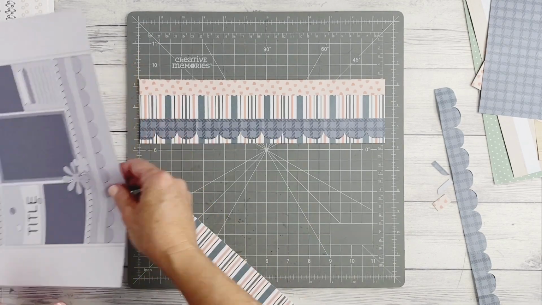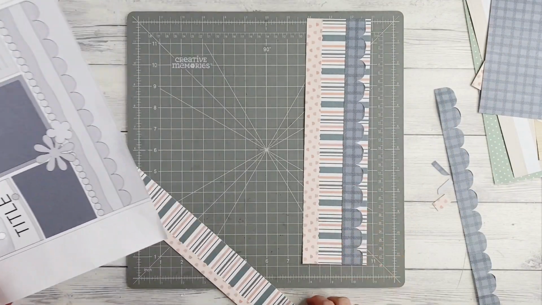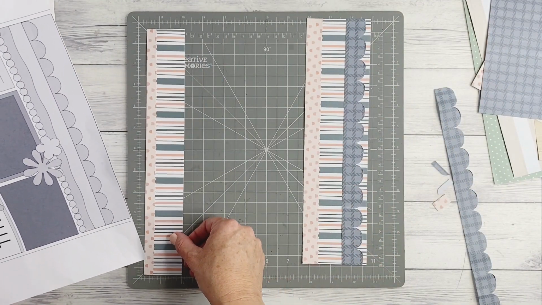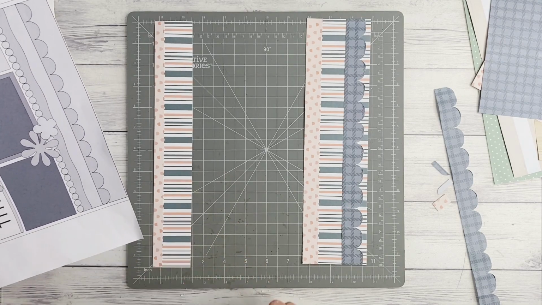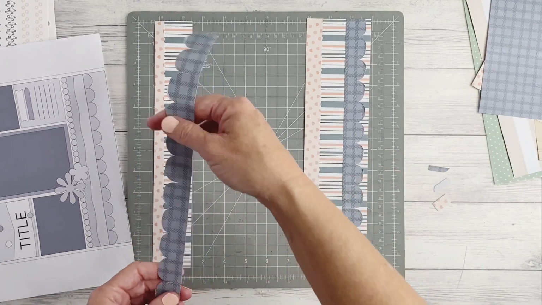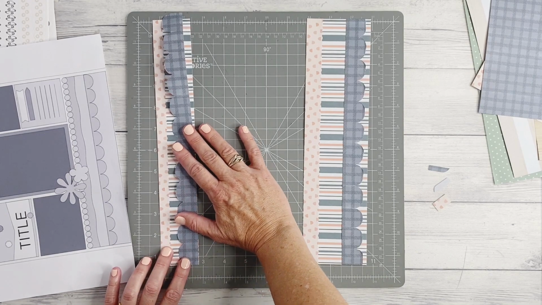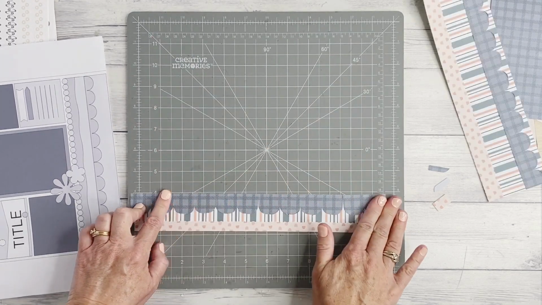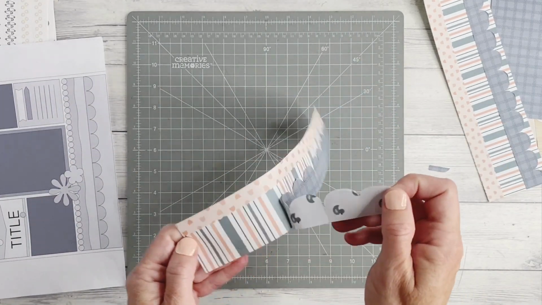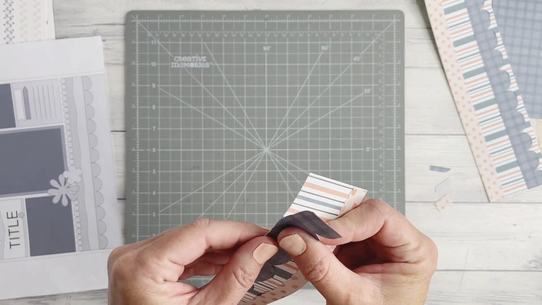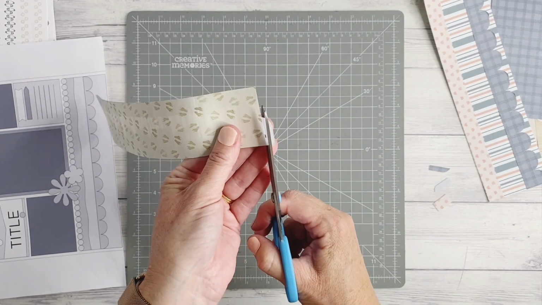This is where I'm going to look back to my sketch, and so I've got one border that the scallop's facing outwards, and then for this border I've added an extra piece, of course, but I'm going to flip my scallop and adhere it this way so that that's in place. A little crooked there. And then trim off the excess.